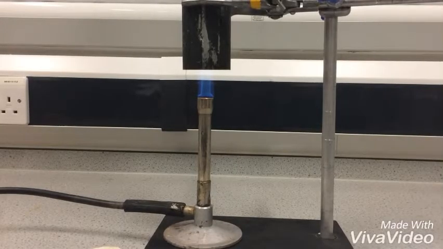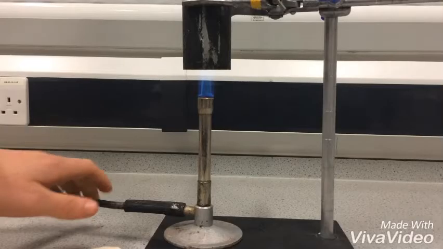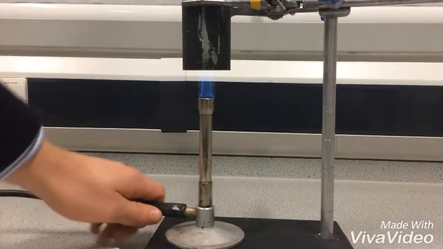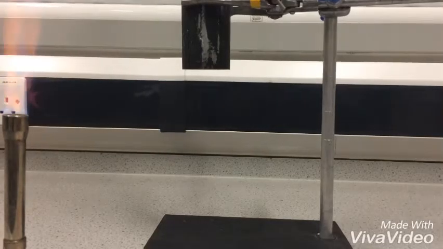The flow of air past the gauze is a combination of two different motions. The first is an upward motion of hot air due to convection and the Bunsen burner heating the gauze, which in turn heats the air. The second is motion due to the sound wave, which is a longitudinal waveform.